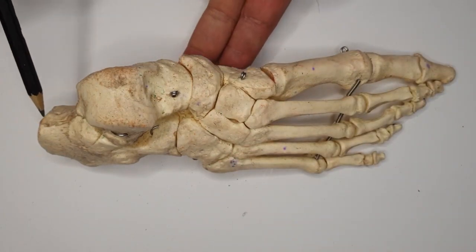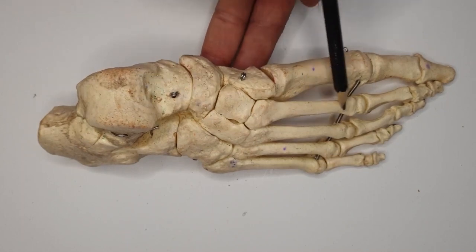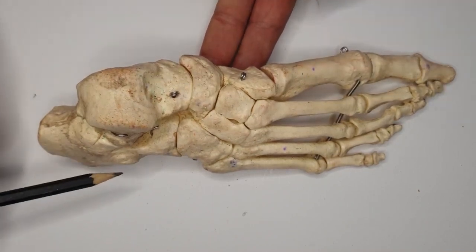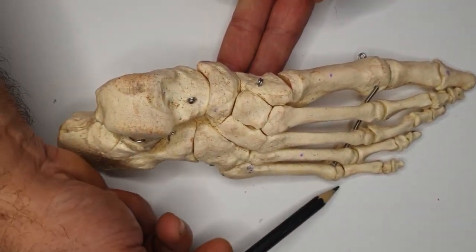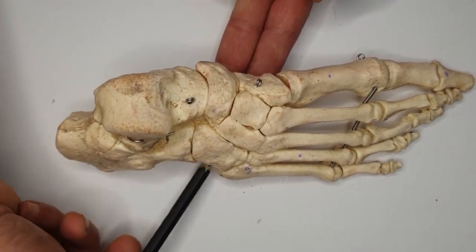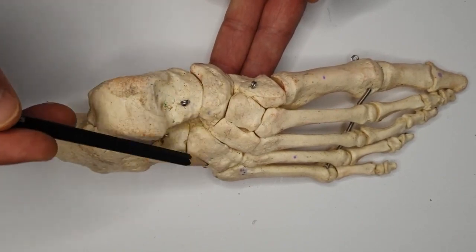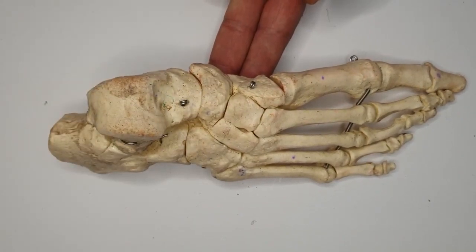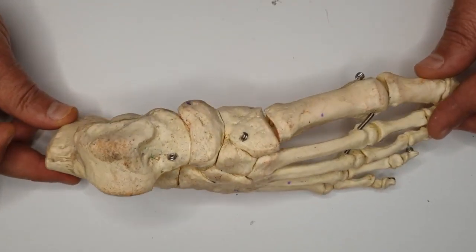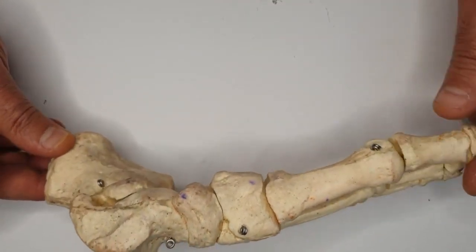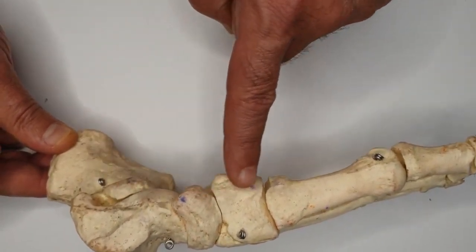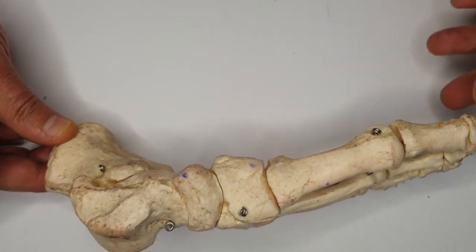These arches are the medial longitudinal arch, lateral longitudinal arch, which is less prominent, here there is a narrow space, and the transverse arch. I'll turn it like this. Return it again.